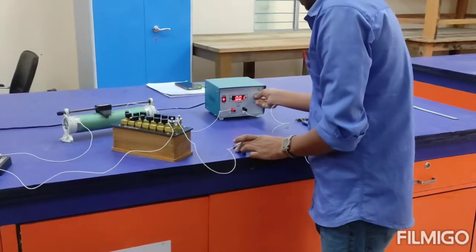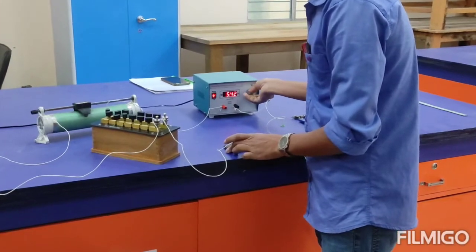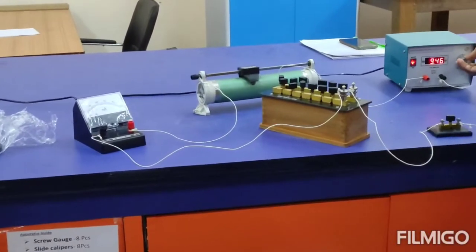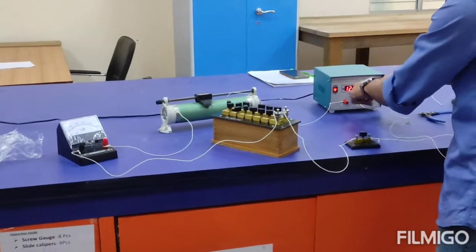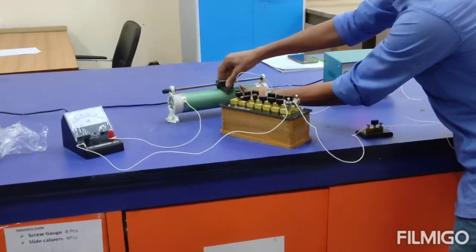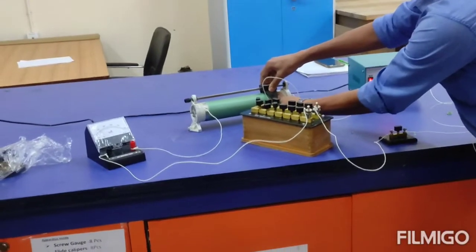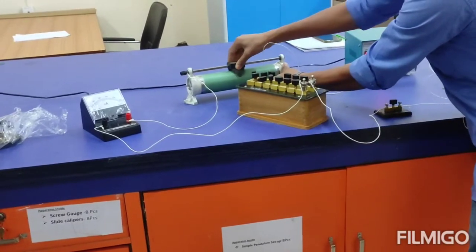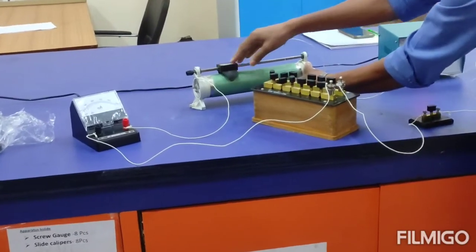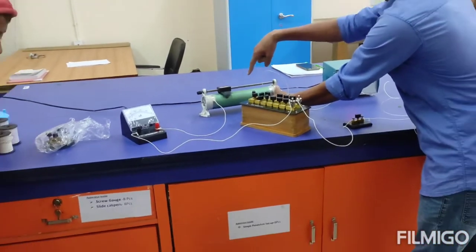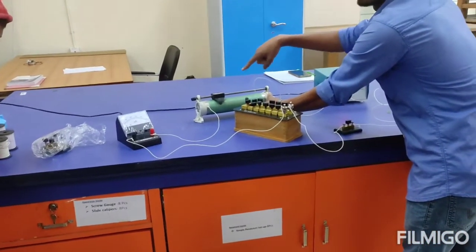And look at this rheostat. See it. It is full at 12. I am changing the resistance, and the current is also changing, because the resistance in this circuit is changing. Why? Rheostat is nothing but a variable resistance.